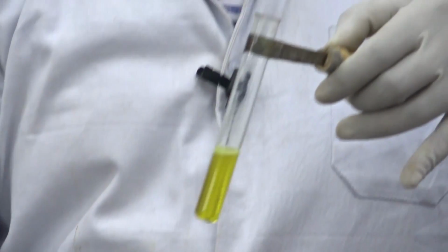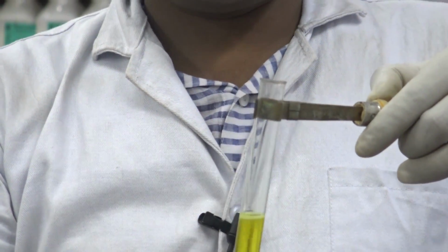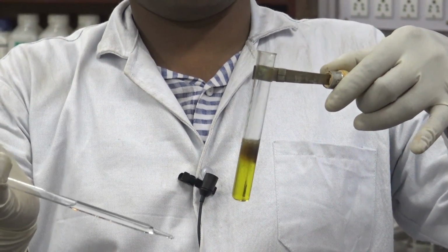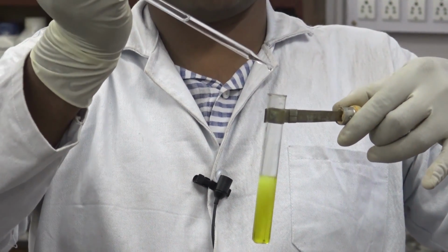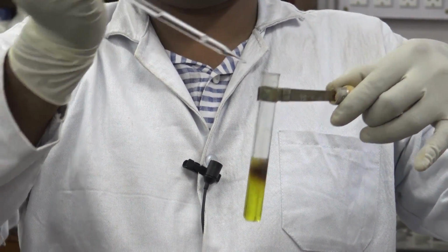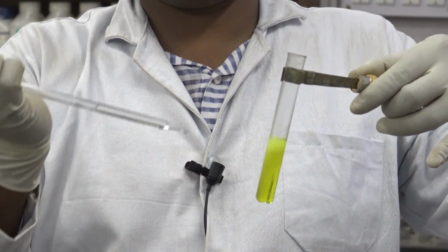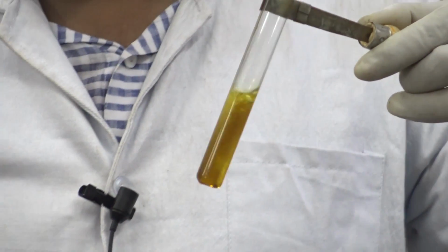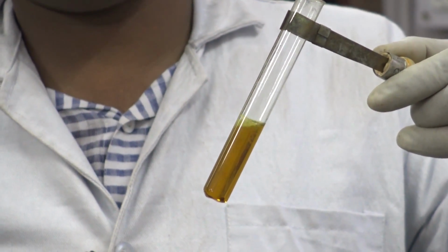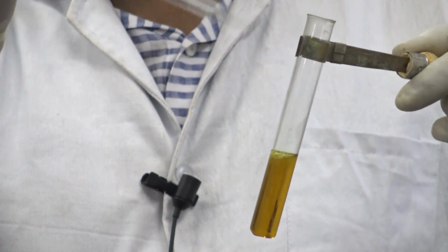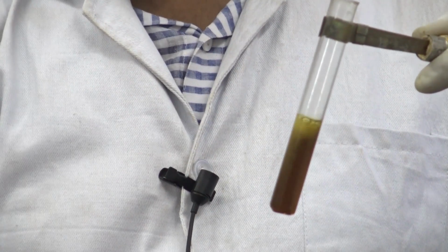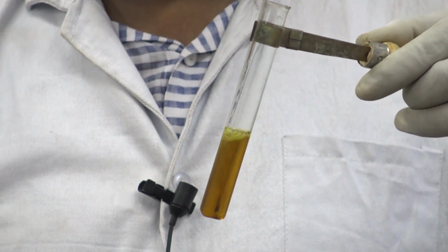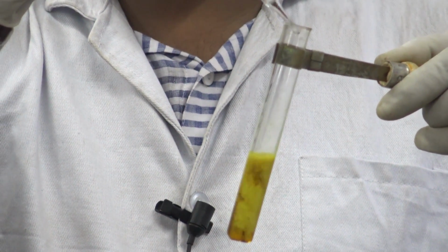Now, acidify the reaction mixture using acetic acid. Then add lead acetate solution into it.